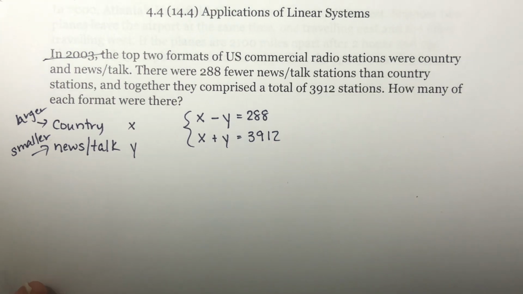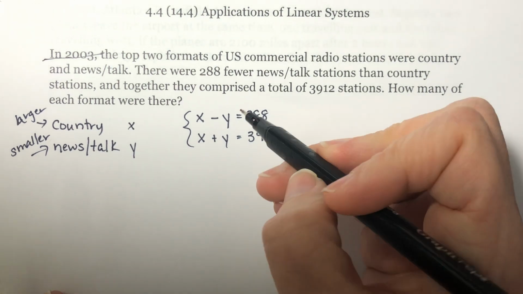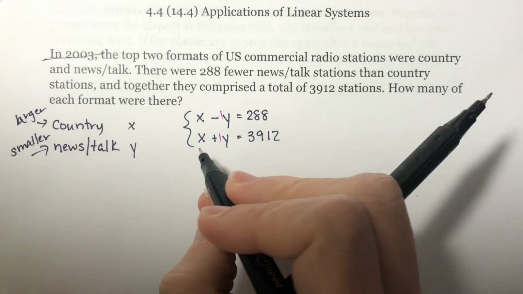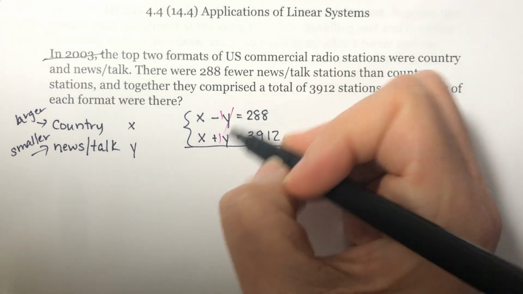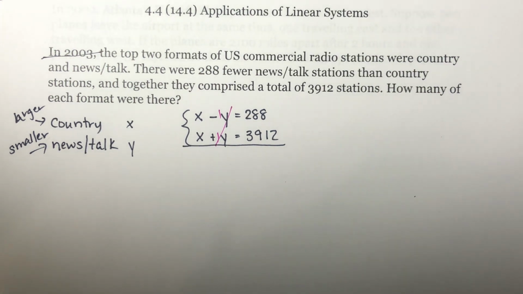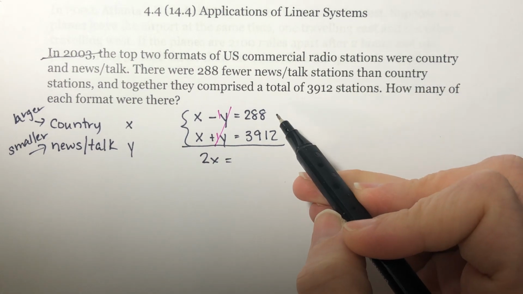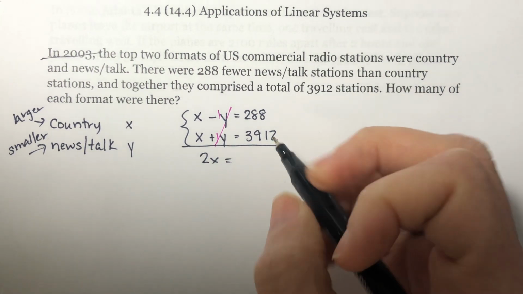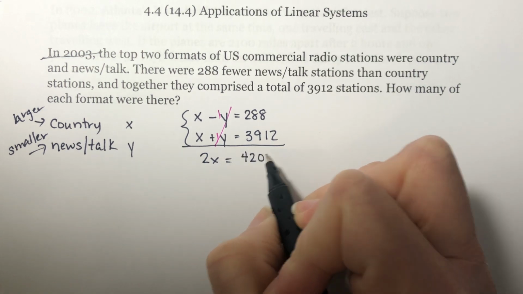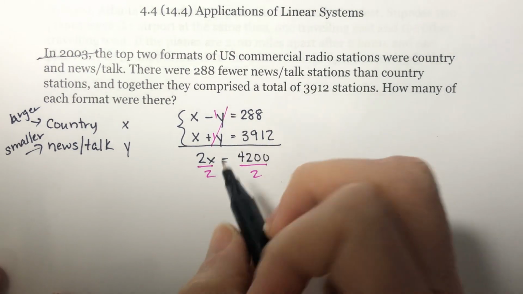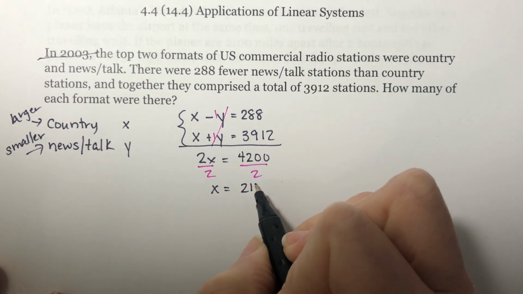And what we first want to do is make sure that when we add the two equations together, one of our variables is going to go away. Our y's are already set to go away. This is -1, this is +1. If I add these together, those go away. So I have x plus x, which is 2x, equal to 288 plus 3,912 is 4,200. Divide both sides by 2. And we get that x must equal 2,100.